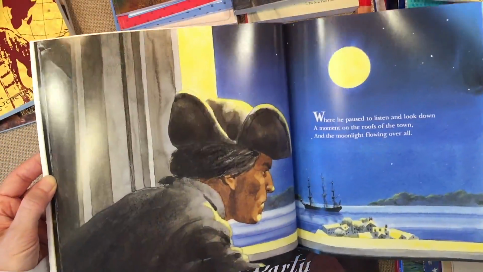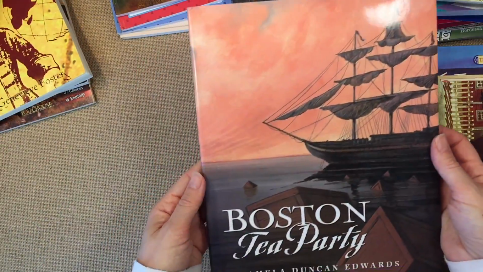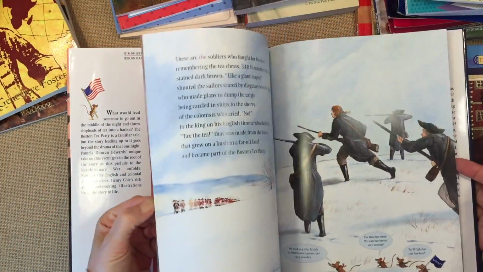They're like works of art throughout the whole entire book. So I really appreciate the art of this book. The next book I want to share with you is The Boston Tea Party. And this is another book that's really nicely illustrated.